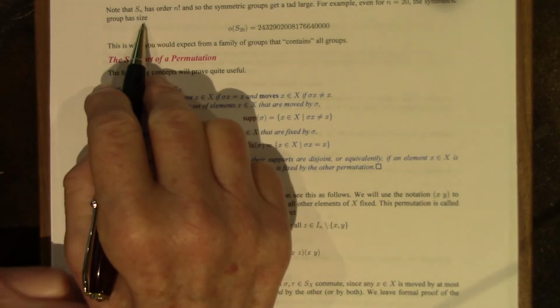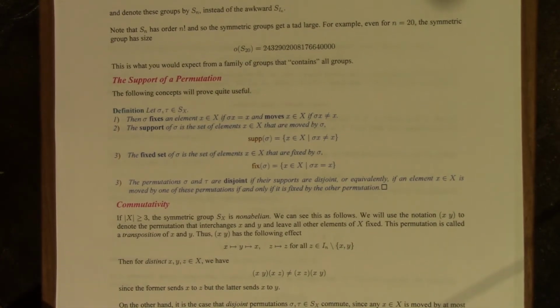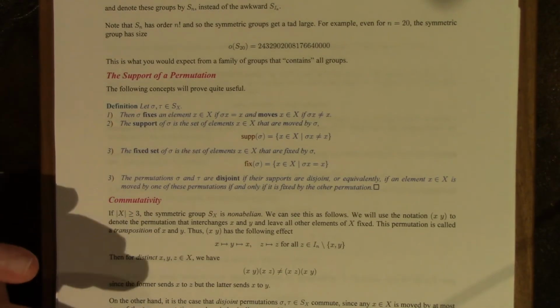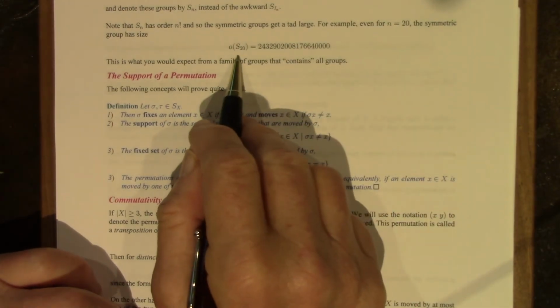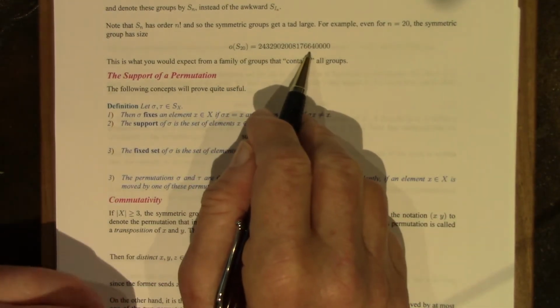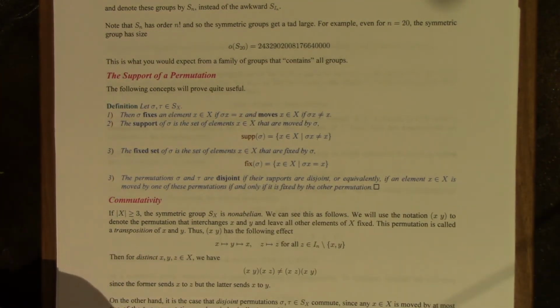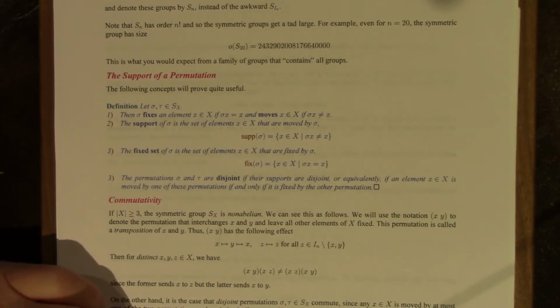S_n, as you probably know, has size n factorial because there are n factorial permutations of size n. So the symmetric groups get rather large quickly. For n equals 20, this is the order of the symmetric group, obviously. And so these do get very large, and that's what you would expect in view of Cayley's theorem from a family of groups that contains, in a sense, all groups. It's got to be pretty large.